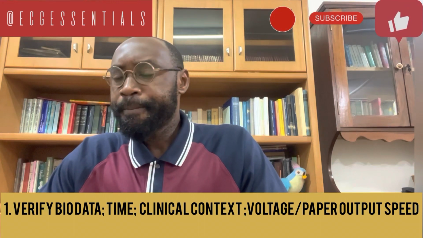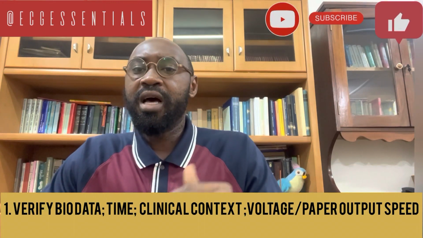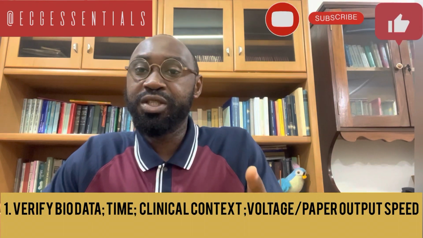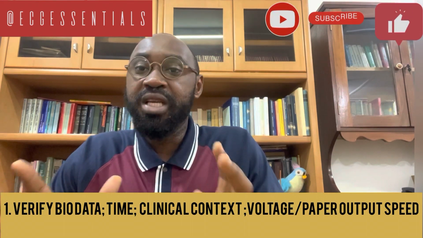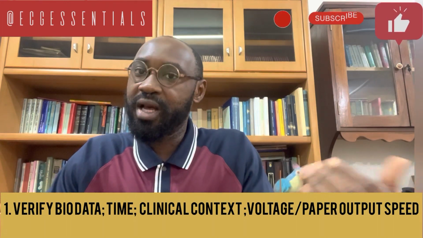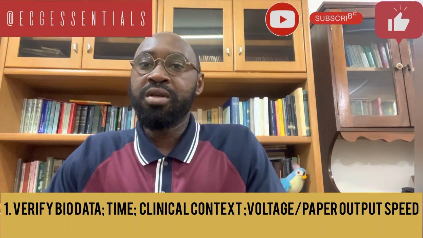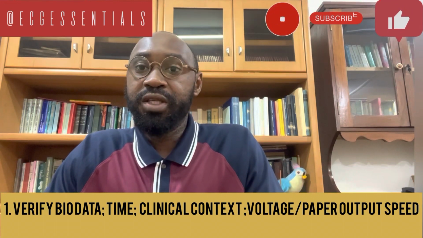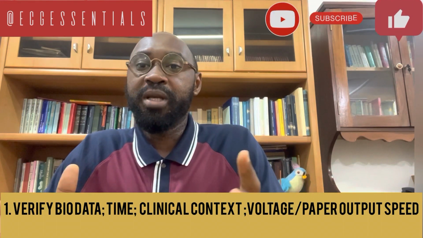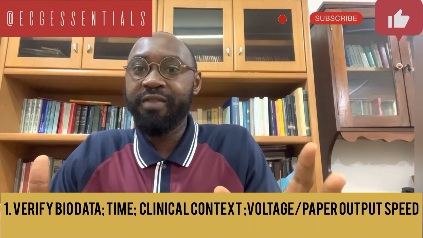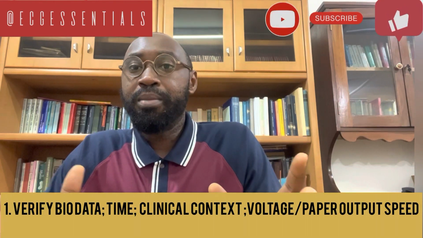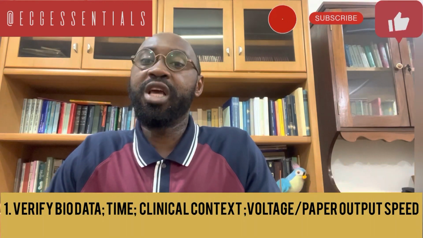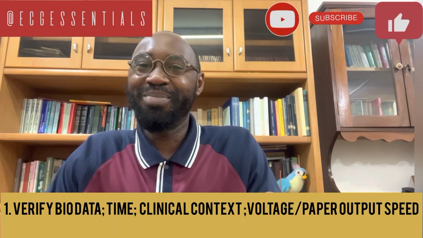The other points that we need to confirm or pay attention to will be the paper output speed, as we discussed in our earlier sessions. We mentioned that for the standard 12-lead ECG, we have a standard paper output speed of 25 millimeters per second. And also we did mention that although this is the usual standard, we are able to increase the speed or decrease the speed if need be.